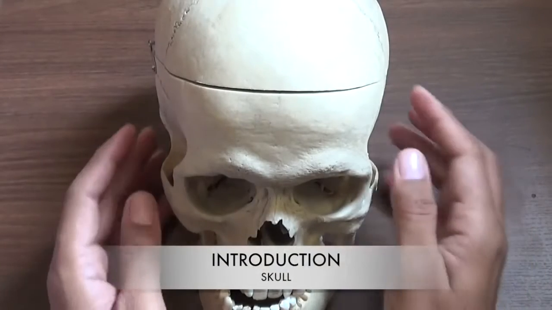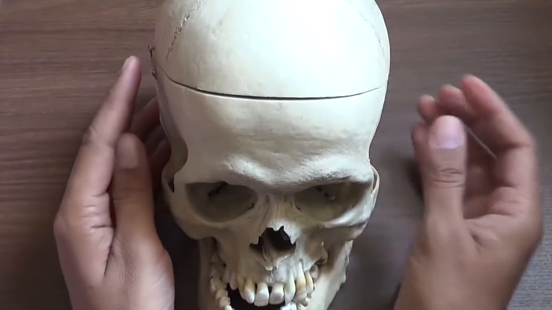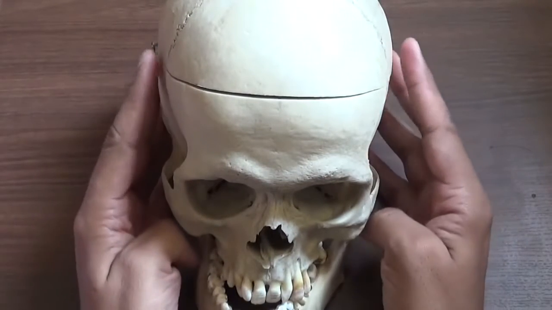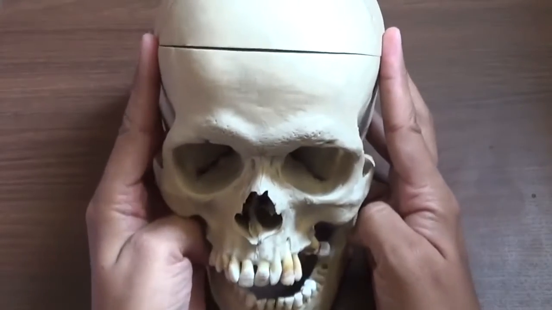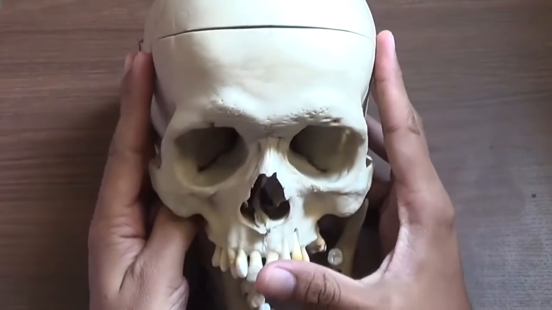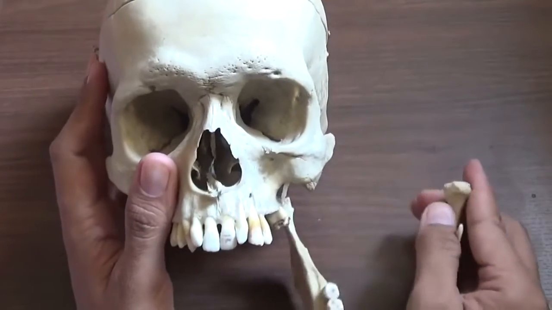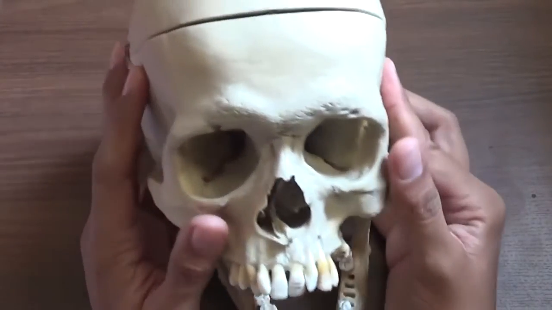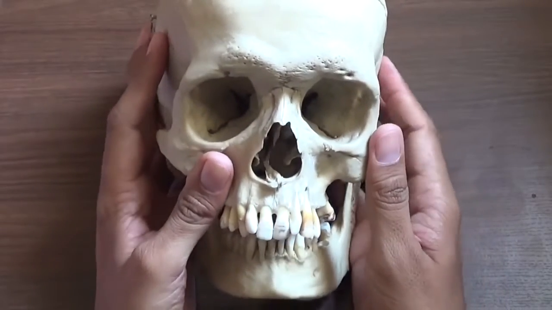Hello everyone. Let's see today's introduction of the skull and overview of the bones of the skull. Now we know this is the skull, and if you see it from in front, you will see the front view of the skull, right? And a separate bone is the mandible that you know. Now for a descriptive purpose, the skull can be studied in the views we see.